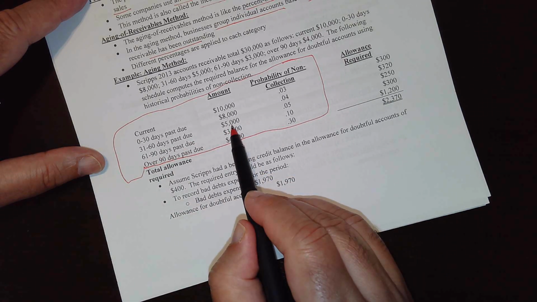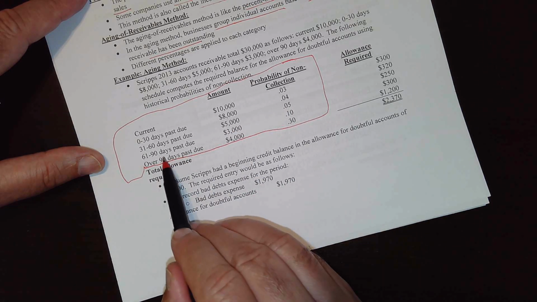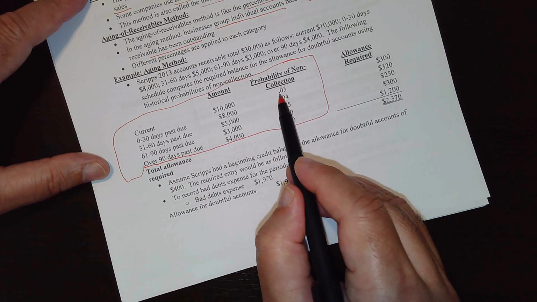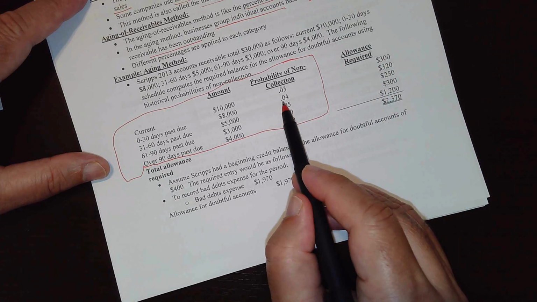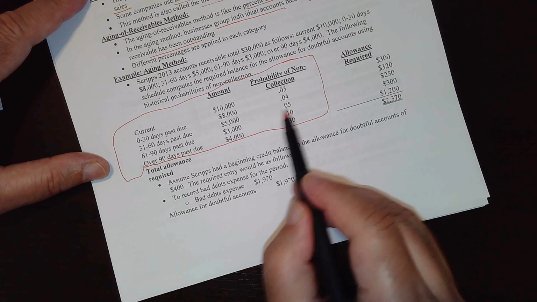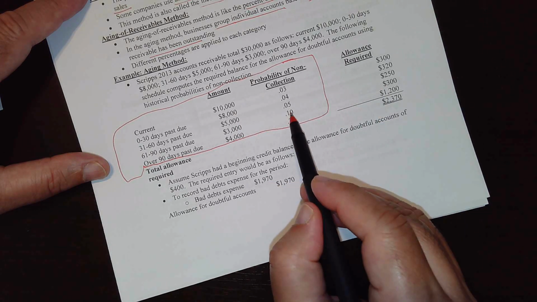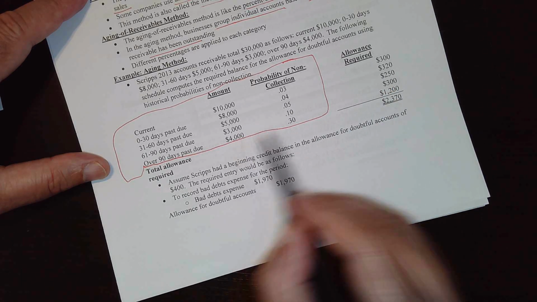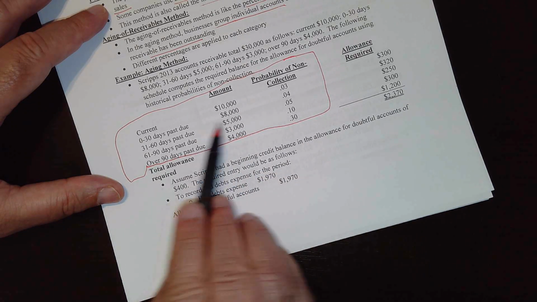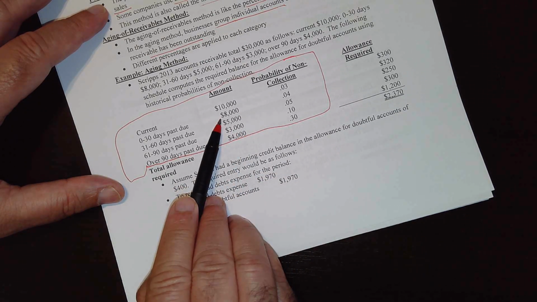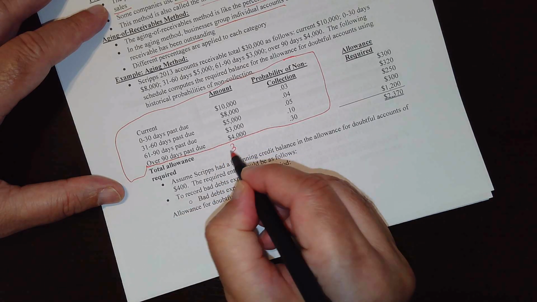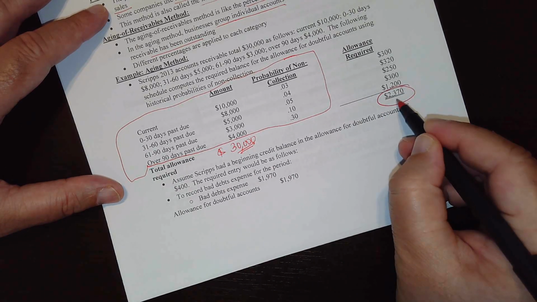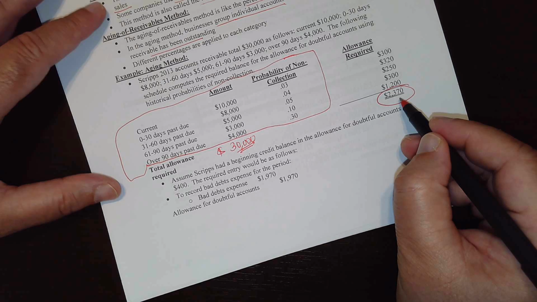31 to 60 days, there is a balance of 5,000. There is a 5% chance. For 61 to 90 days it is a 10% chance, and over 90 days there is 30%. So when you multiply, 3% of 10,000 is 300, 4% of 8,000 is 320, 5% of 5,000 is 250, 10% of 3,000 is 300, and 30% of 4,000 is 1,200. If you total these, you will find the total amount is 10 plus 8 is 18, 23, 26, 30,000. So the whole amount is 30,000, out of which you will not be able to collect 2,370. Okay.